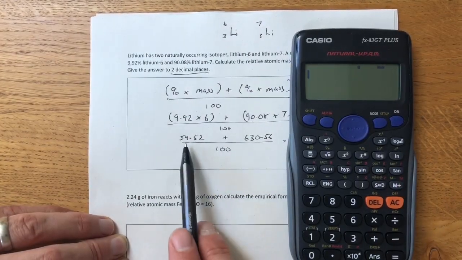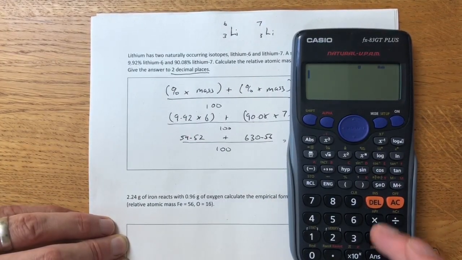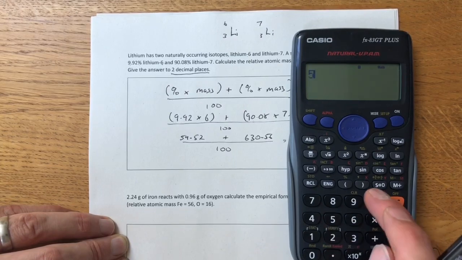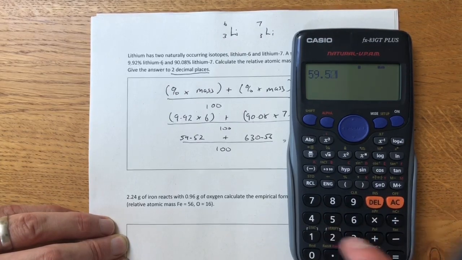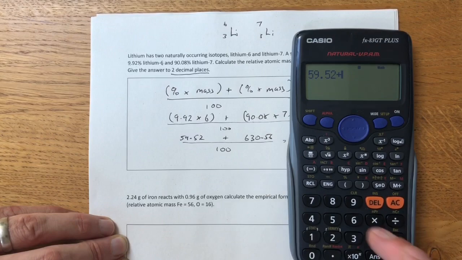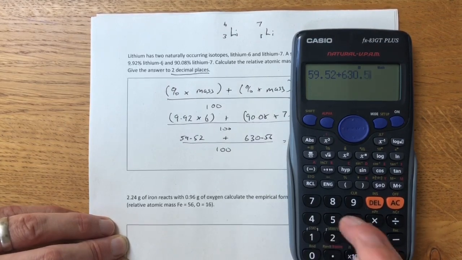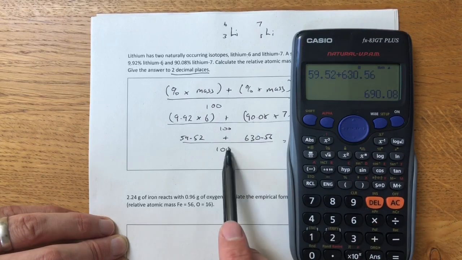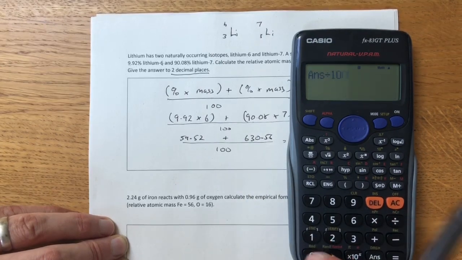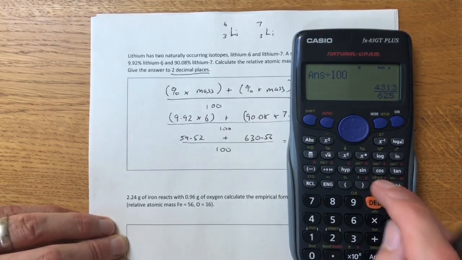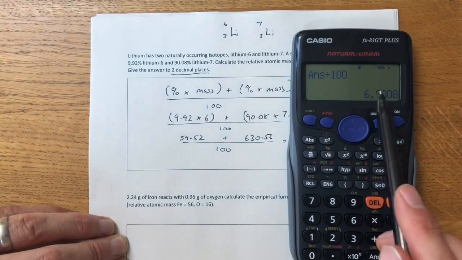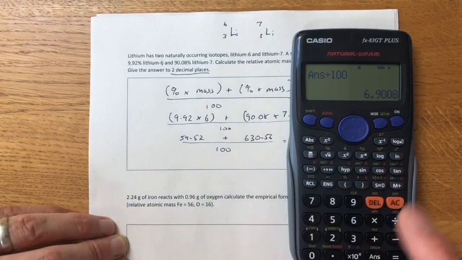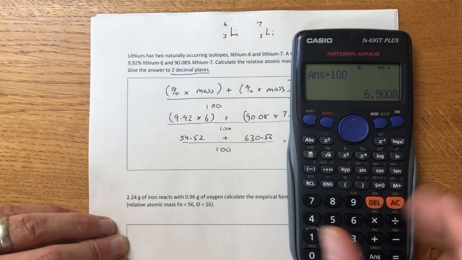So we now need to add these two together and divide by 100. So we've got 59.52 plus 630.56 equals, divided by 100. 6.9008. So it's about 6.9. So pretty much bang on.